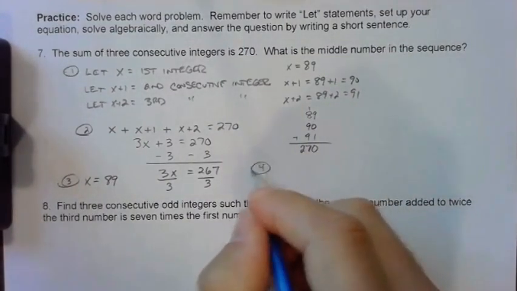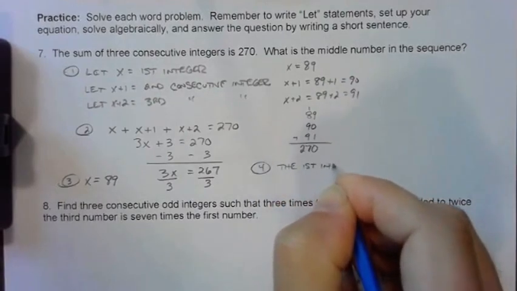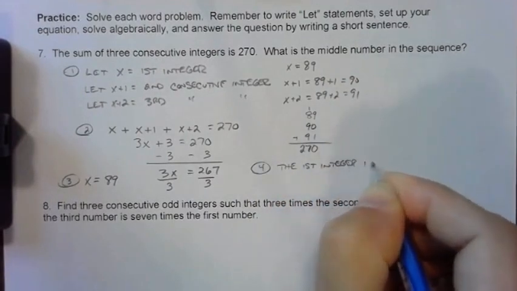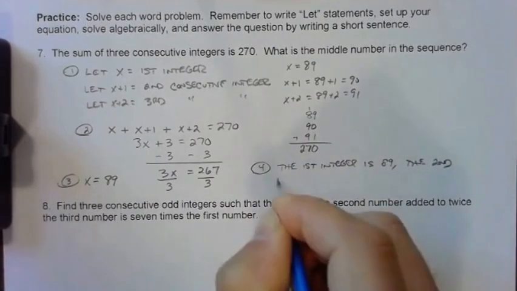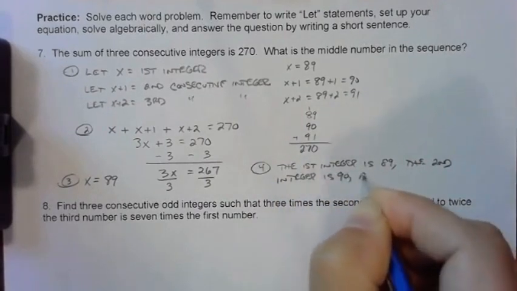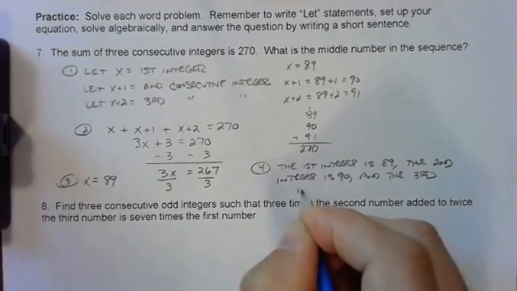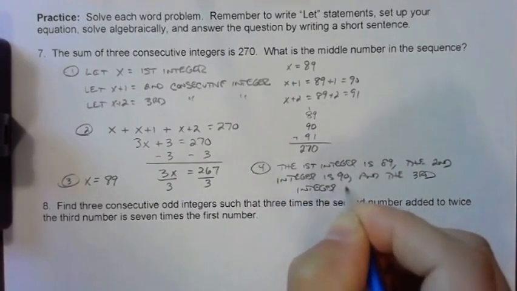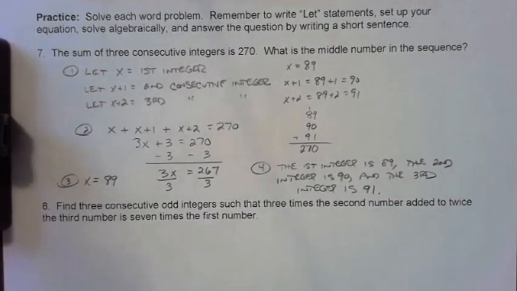So now we can write our short sentence. We can say that the first integer is 89. The second integer is 90. And the third integer is 91. 89, 90, and 91 are 3 consecutive integers that add up to 270.